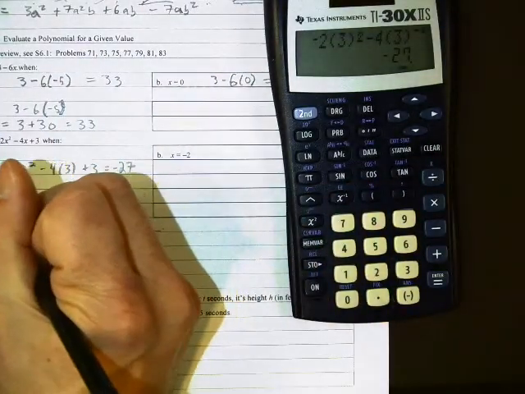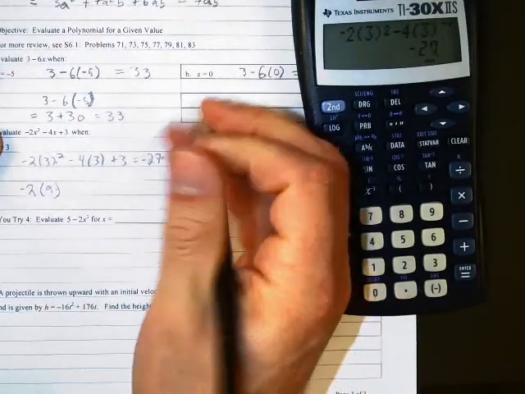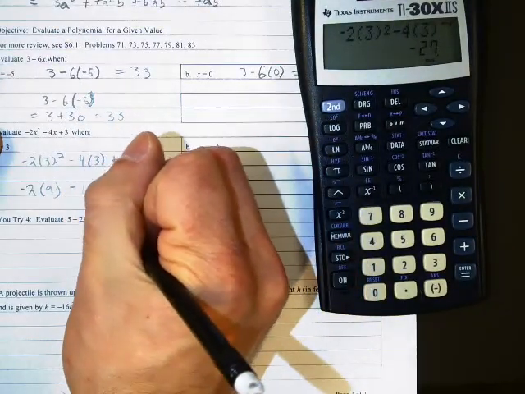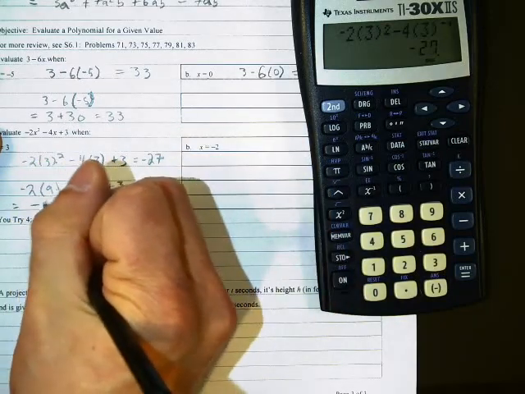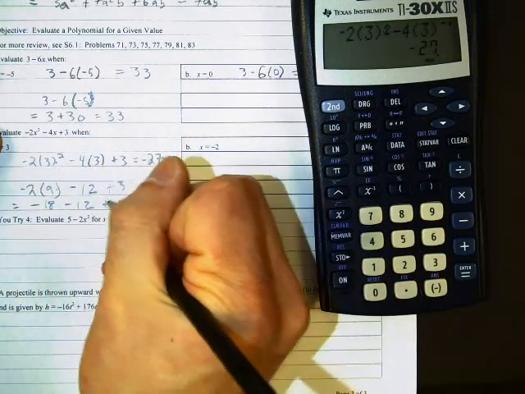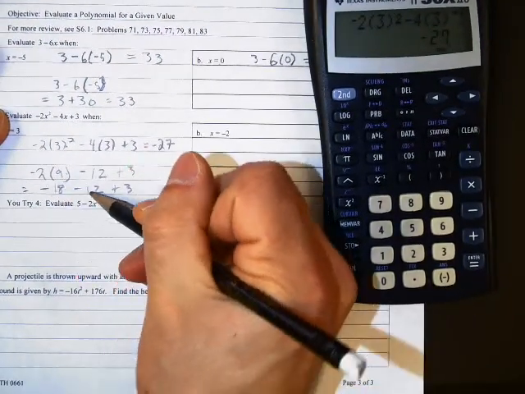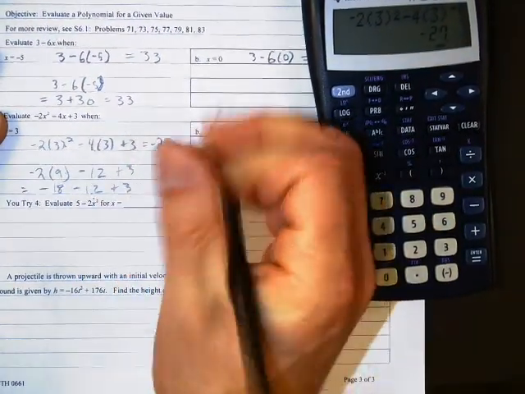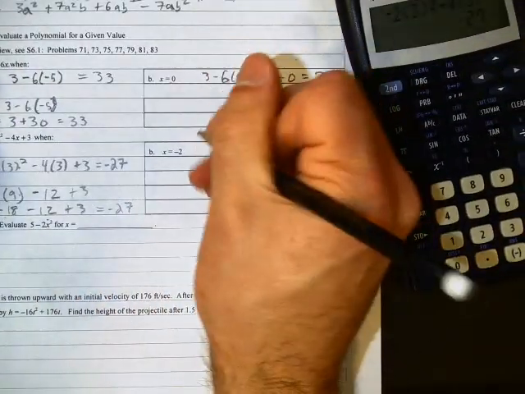Otherwise, what you would do is negative 2 times 9, because 3 squared is 9. 4 times 3 is 12. Plus 3. This is negative 18. Negative 18 minus 12 is negative 30. Negative 30 plus 3 is negative 27. But again, I would suggest just throwing it in the calculator.